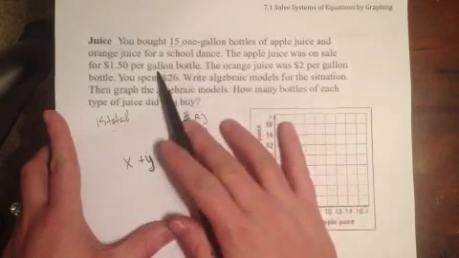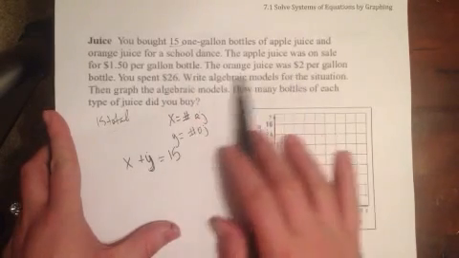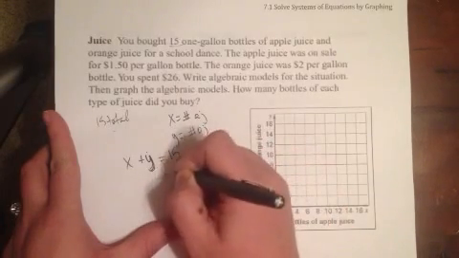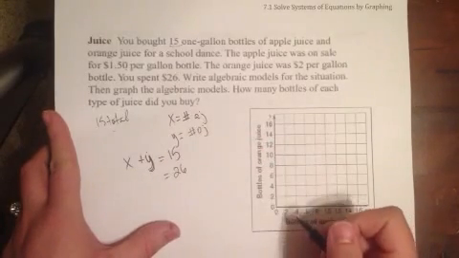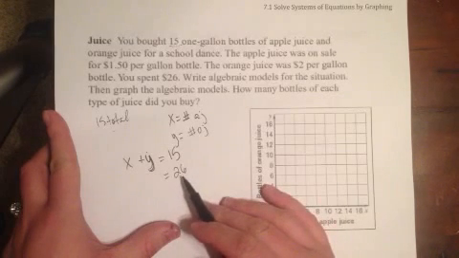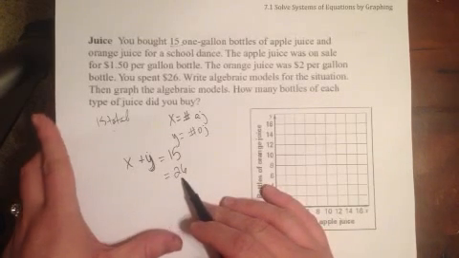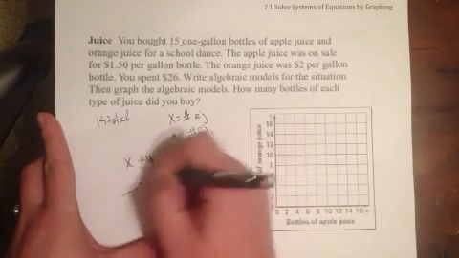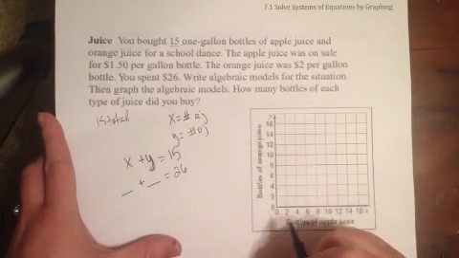We know that apple juice costs $1.50, orange juice $2, and we spent a total of $26. So we've got something equal to 26. That's the amount we spent total. And we know that the total that we spent together can be broken down by how much we spent on apple juice plus how much we spent on orange juice.